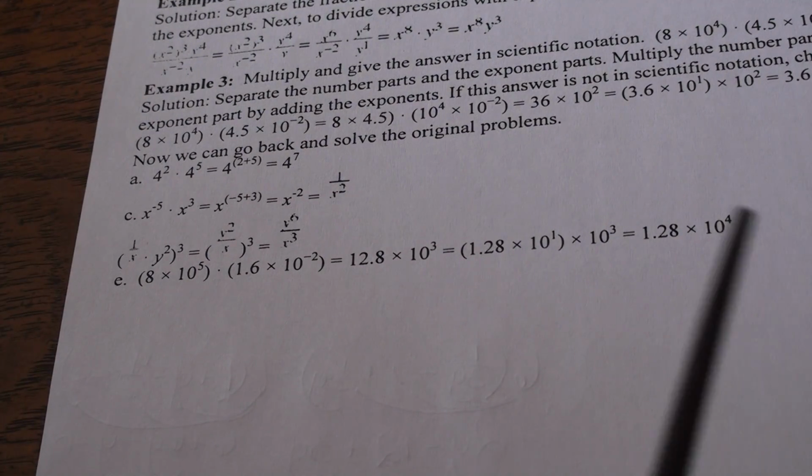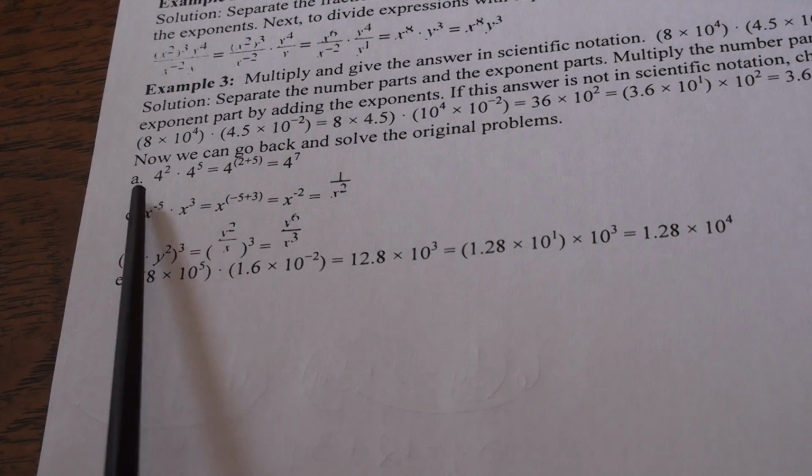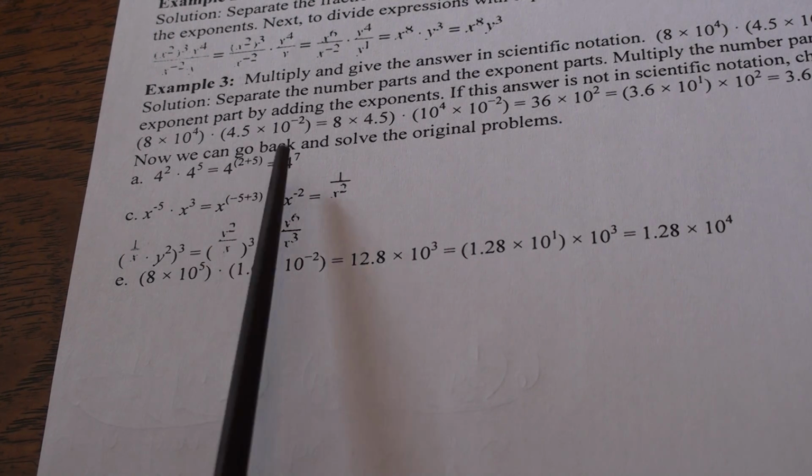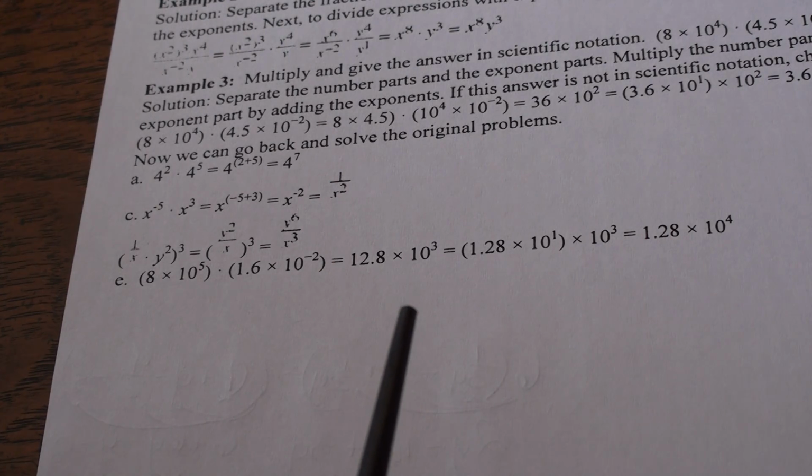Let's take a look at a couple more. For part A, 4 to the second times 4 to the fifth, you're going to add your exponents since we're multiplying, which gives you 4 to the seventh.